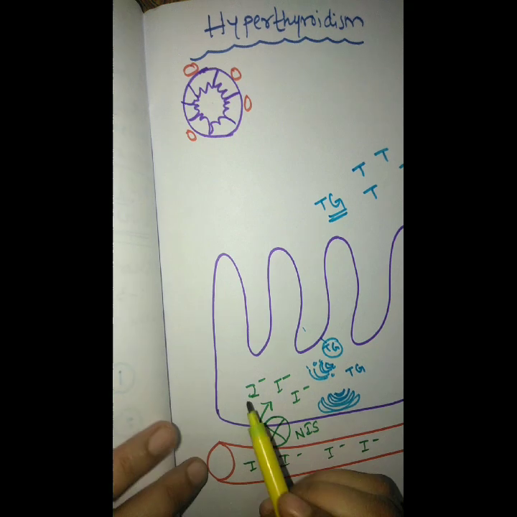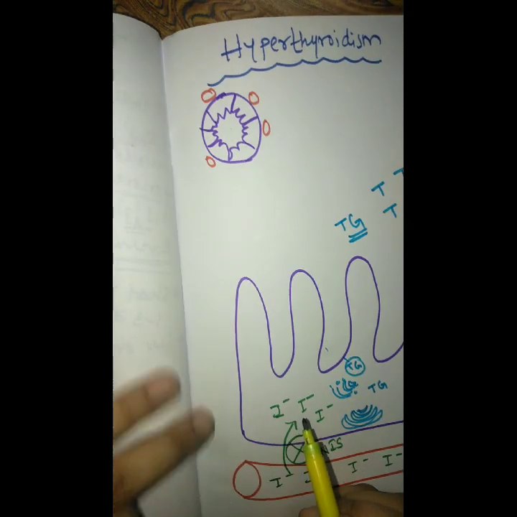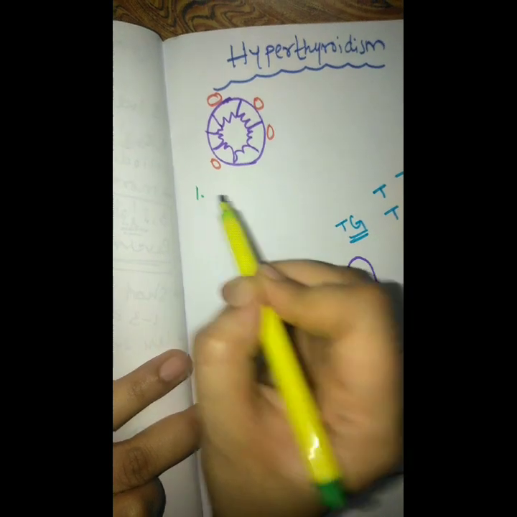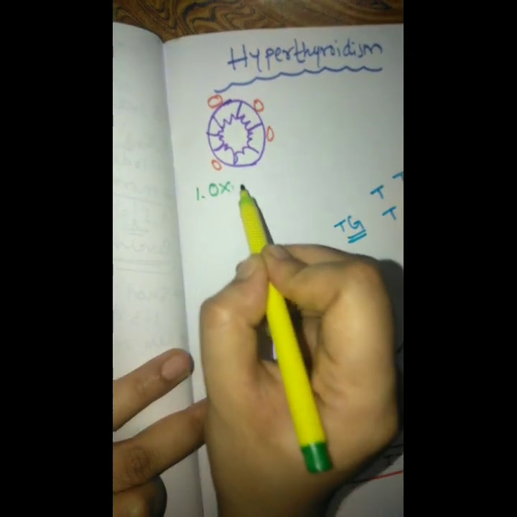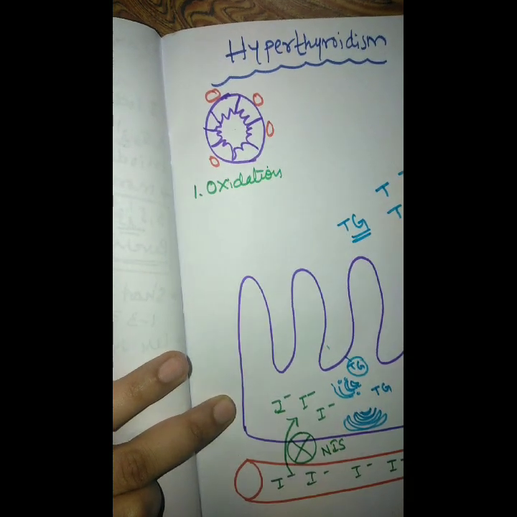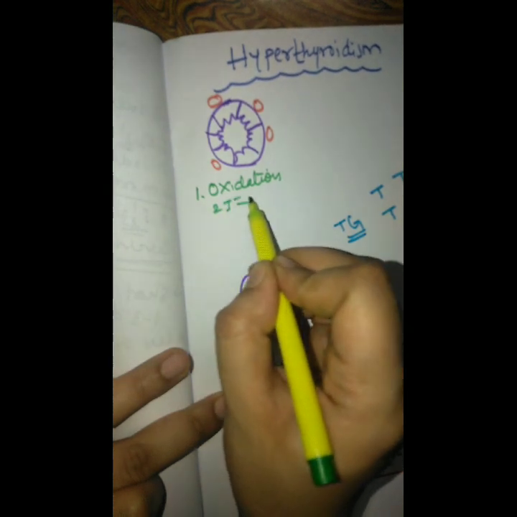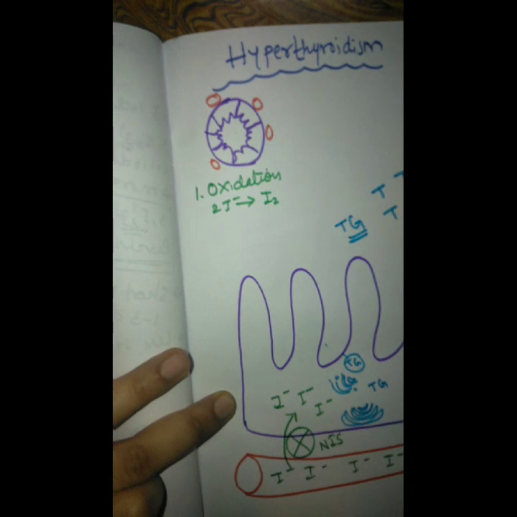So first of all, it has to reduce its negativity. For that it undergoes the first reaction, known as oxidation. In this oxidation reaction, two molecules of iodide combine to form an iodine molecule. So this is the first reaction.